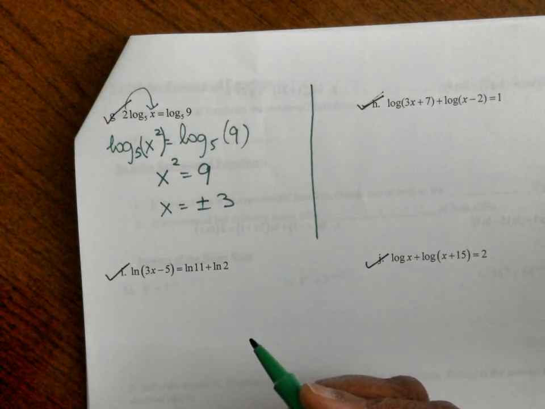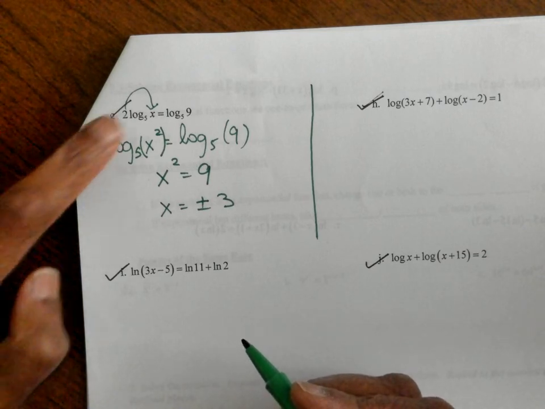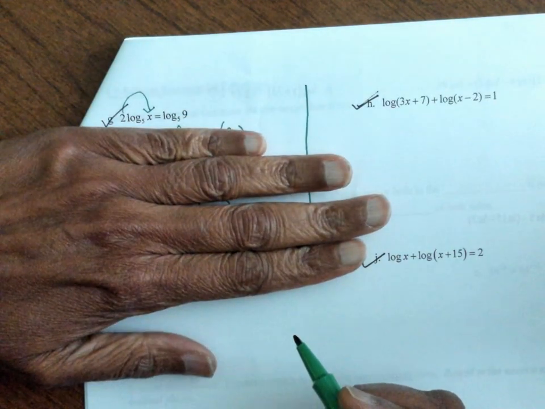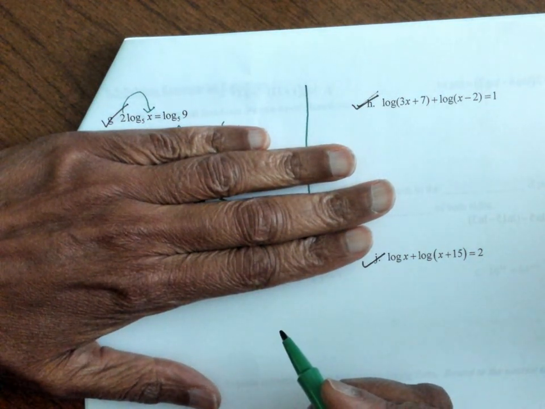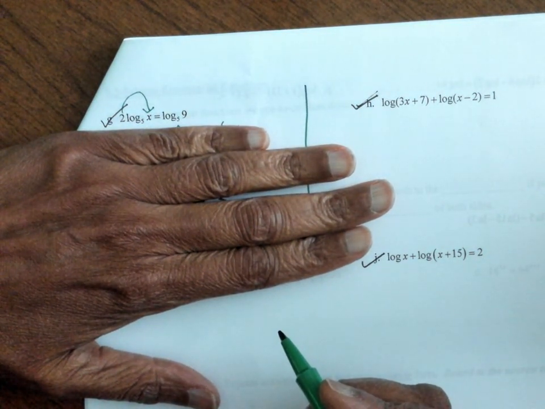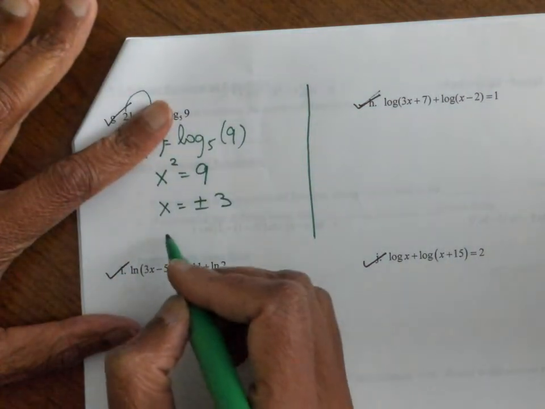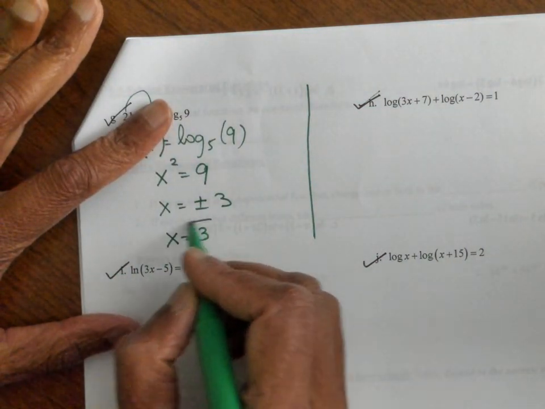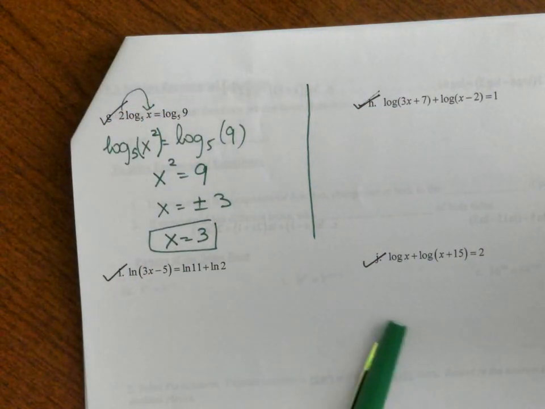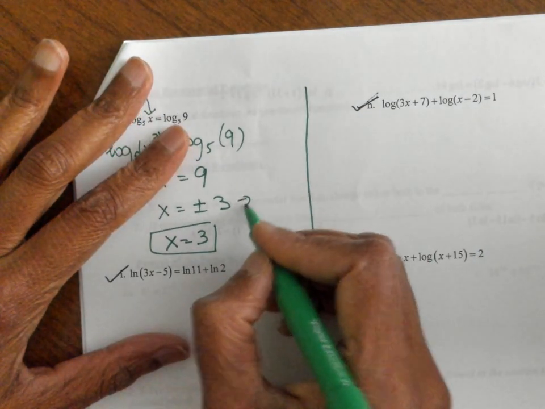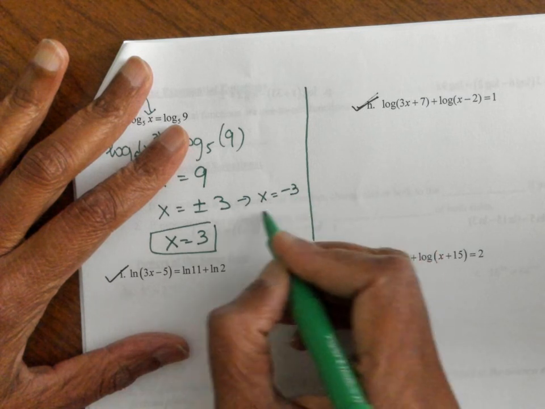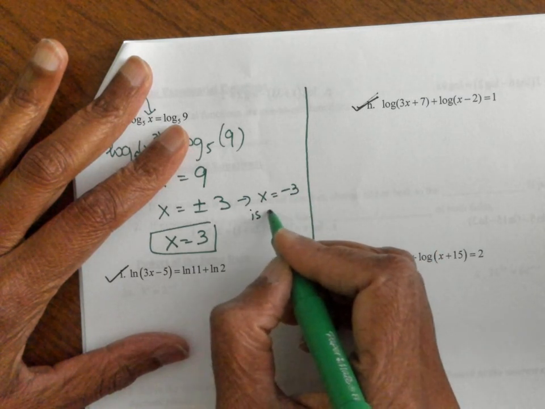Okay. Now let's substitute the negative 3. Definitely positive 3 will work. You have to substitute in the original equation, not after you move the 2. You have to substitute in the original equation. When you do, negative 3 does not work. So my final answer is x equals 3. This has x equals negative 3, and if you want to write this down so that you remember to check, it is extraneous.